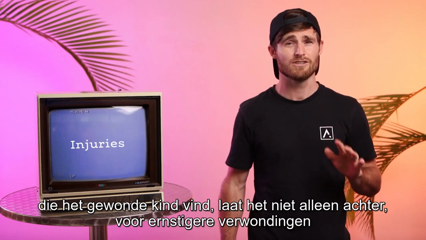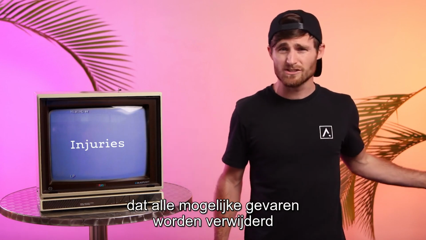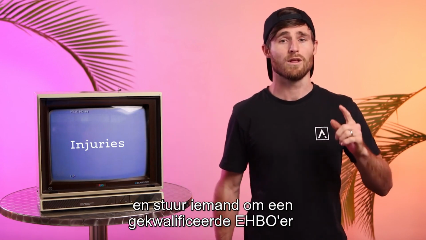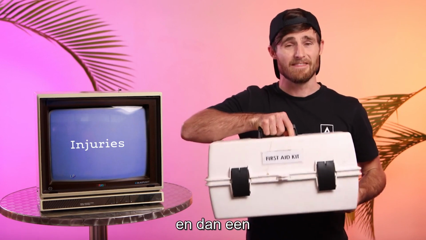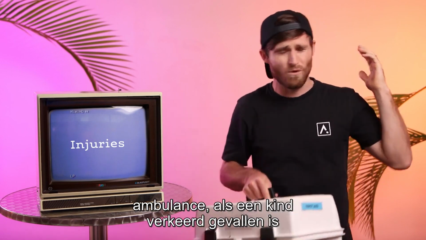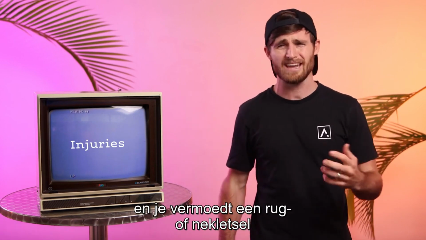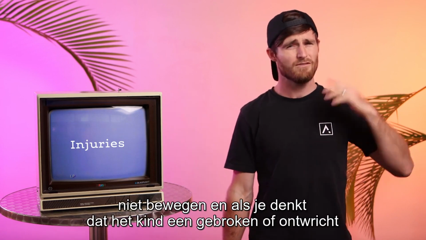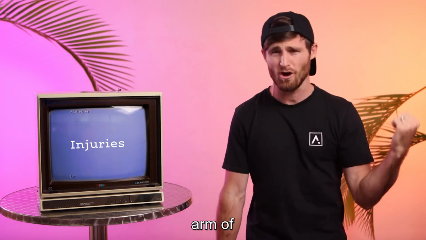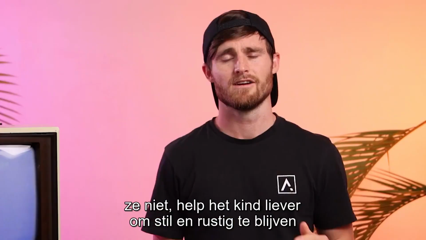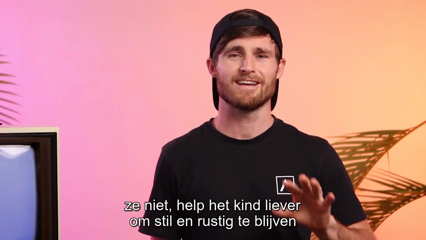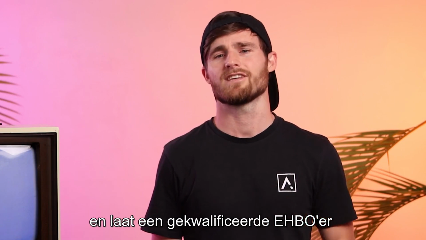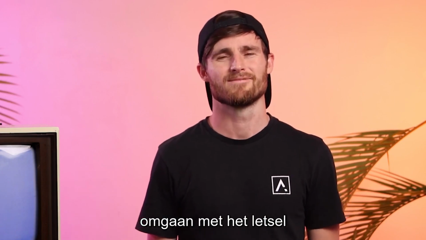For more serious injuries, ensure that any potential hazards are removed and send someone to call a qualified first aider and then an ambulance. If a child has fallen quite badly and you suspect a back or neck injury, do not move them at all. And if you think the child may have broken or dislocated an arm or leg, don't move them. Rather help the child to remain still and calm and allow a qualified first aider to deal with the injury.